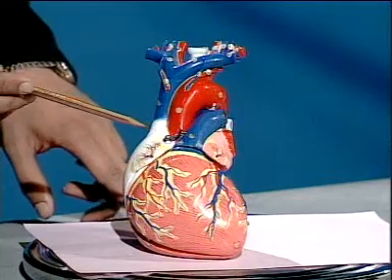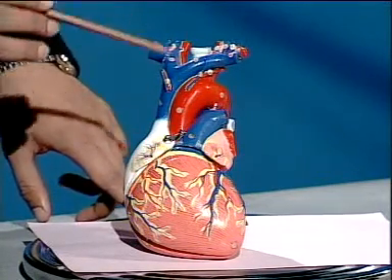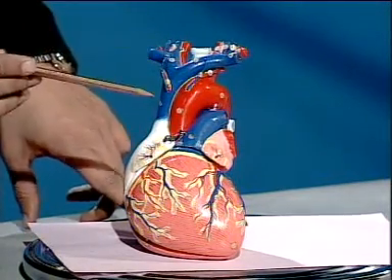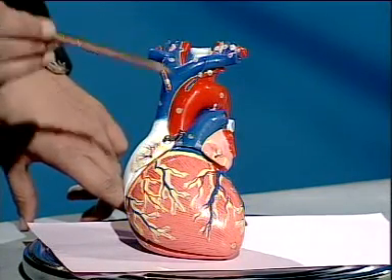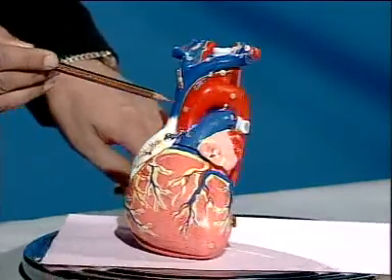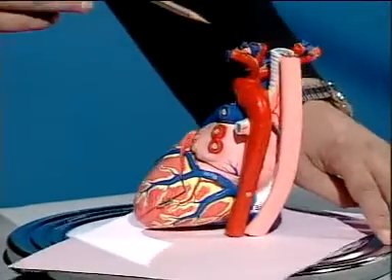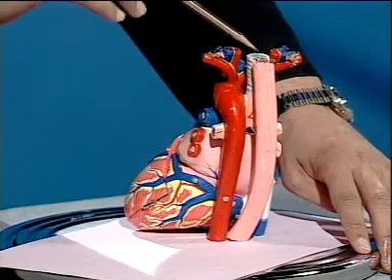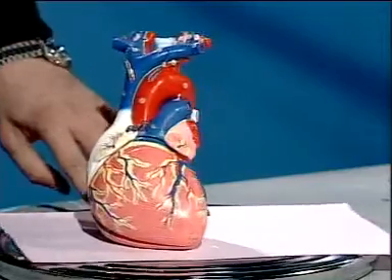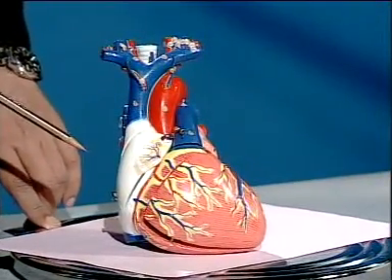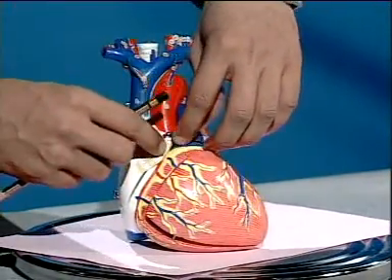Now, for better understanding, we will try to teach you on a model of the human heart. This is a model of a human heart. From the front, the major vessels can be easily seen. This is the aorta, this is the superior vena cava, and this is the pulmonary trunk. Behind the major vessels lies the trachea, and behind the trachea lies the esophagus. Now, to understand the circulation and the internal structure of the heart, we can open this model.